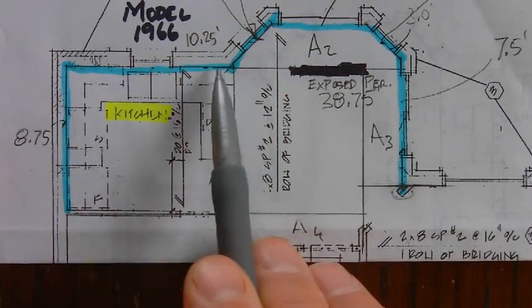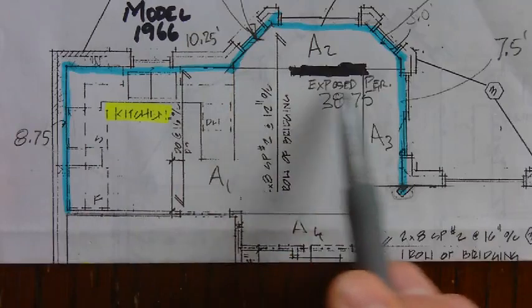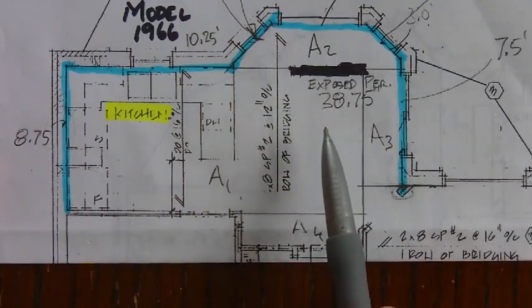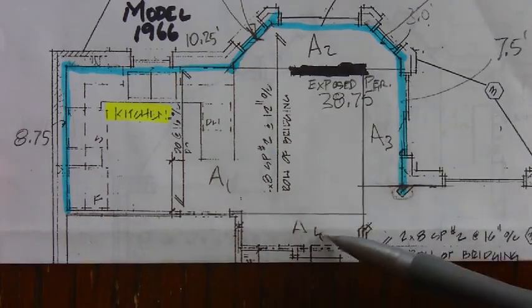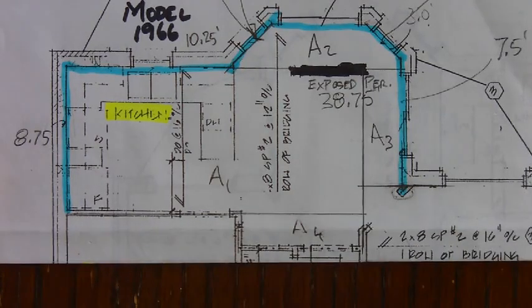So we'll simply take this shape here as a trapezoid. Then we've got two smaller rectangles that we can measure easily. So the first measurement we're going to do is the large rectangle.